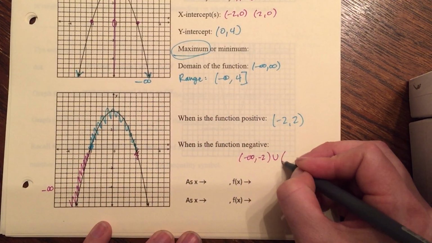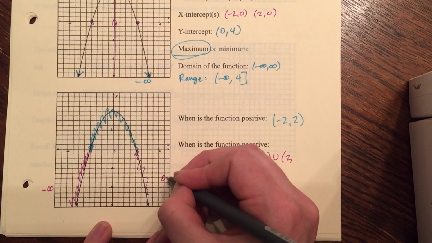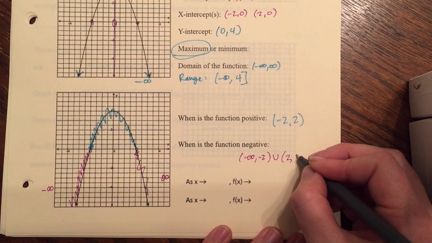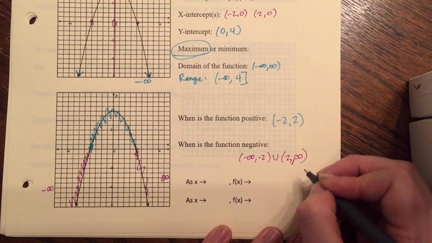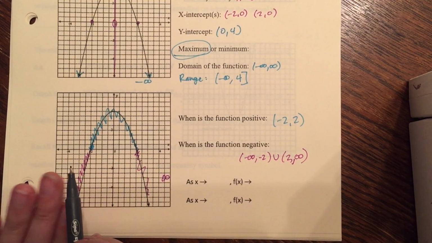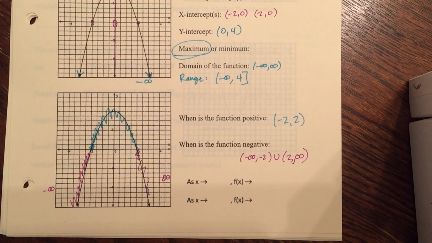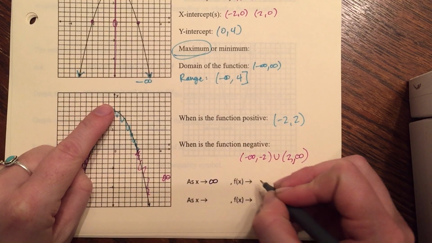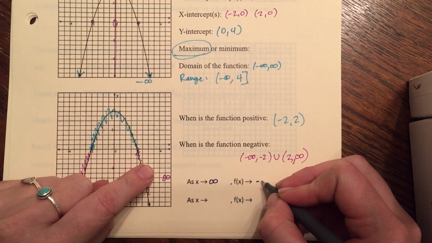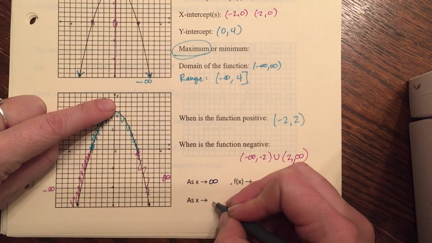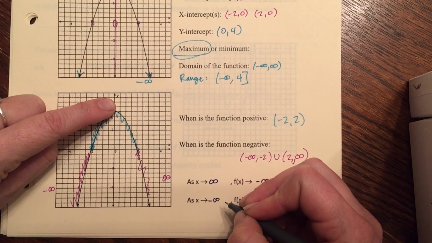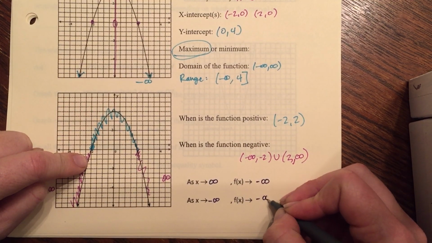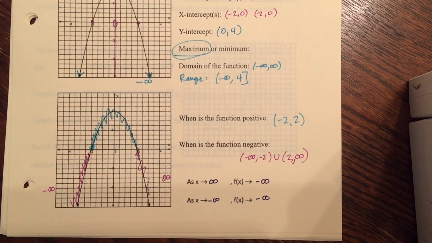Then from 2 to positive infinity on the right. Because I have to have the two intervals for the negative section on this one. If you do the end behavior for extra credit, as you go to the right, your graph is going down. As you go to the left, your graph is also going down. And that's the end behavior.